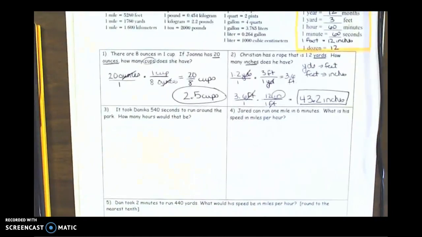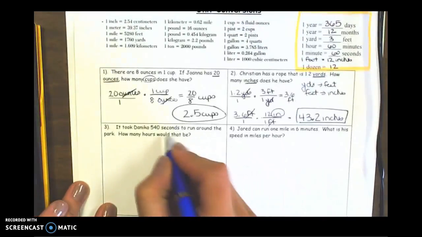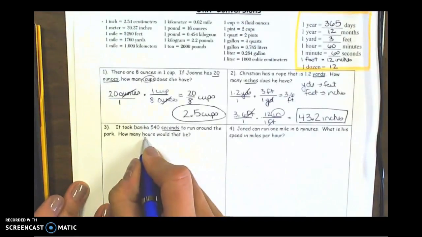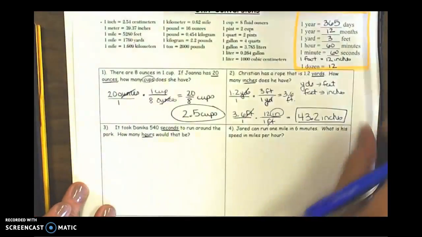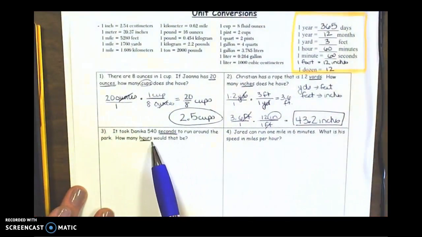All right, let's go ahead and take a look at number 3. It took Danica 540 seconds to run around the park. How many hours would that be? So here we're converting seconds into hours. So let's take a look up here. Do we have seconds into hours?